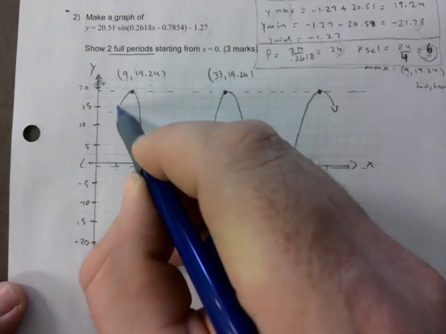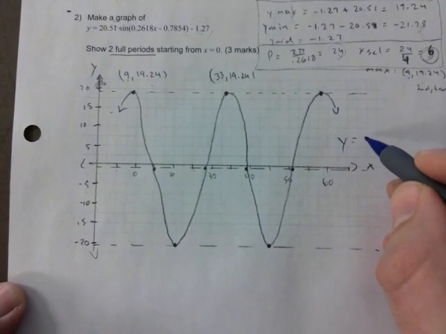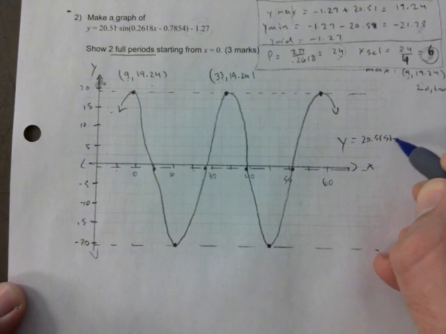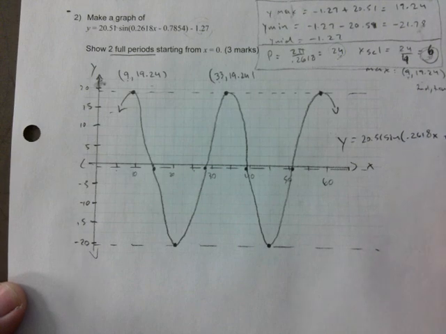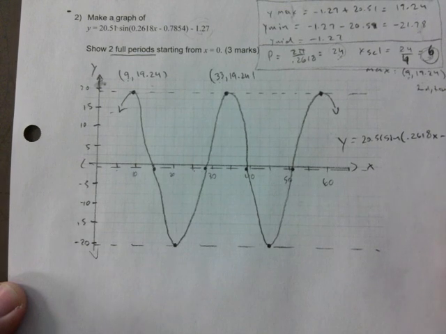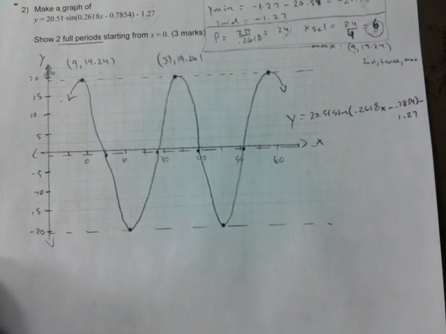And there you go. And then you put the equation in there. Oh, that's okay. We'll fix it. Minus 1.27. Right? So that's going to be on there.